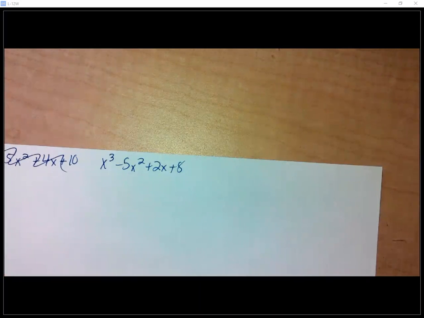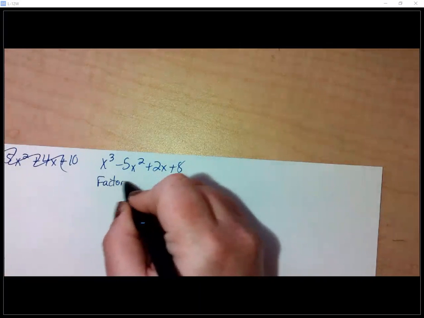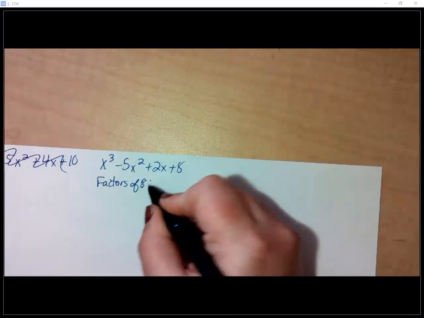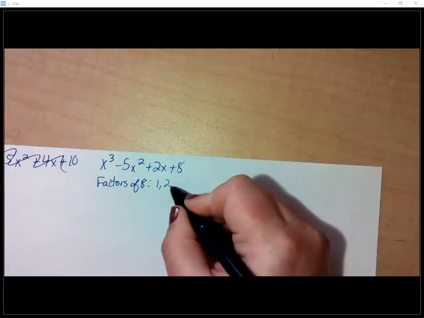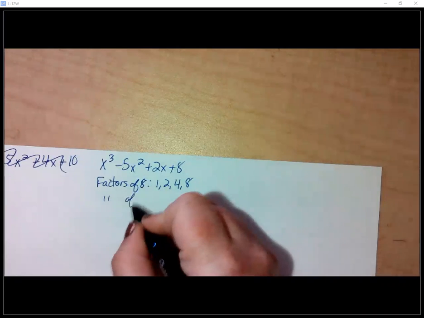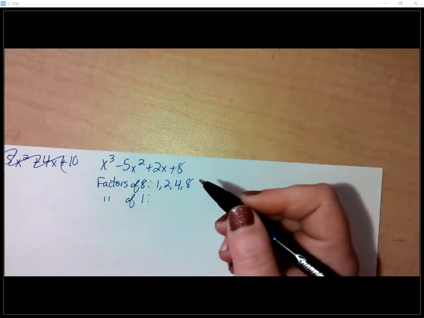You always take the factors of your constant, which in this case is 8. So the factors of 8 are 1, 2, 4, and 8. Then you take the factors of your lead coefficient, which in this case is just 1. So we're really lucky because the only factor of 1 is 1.